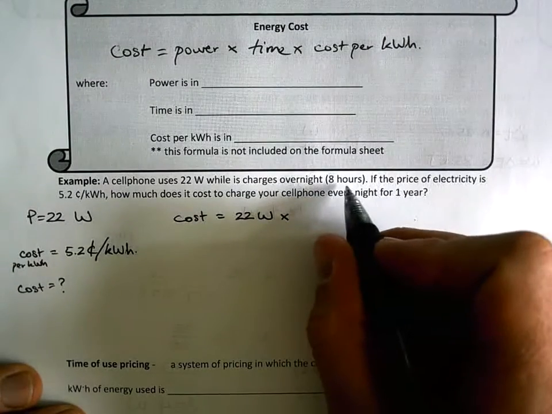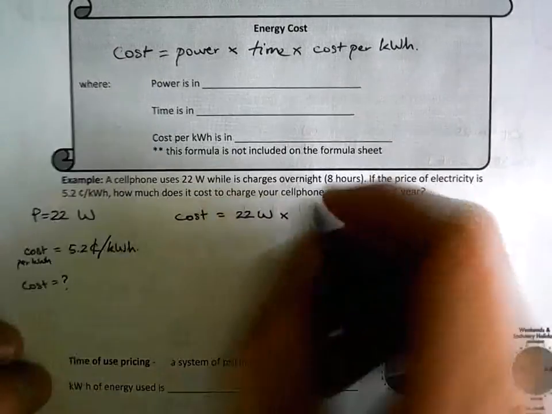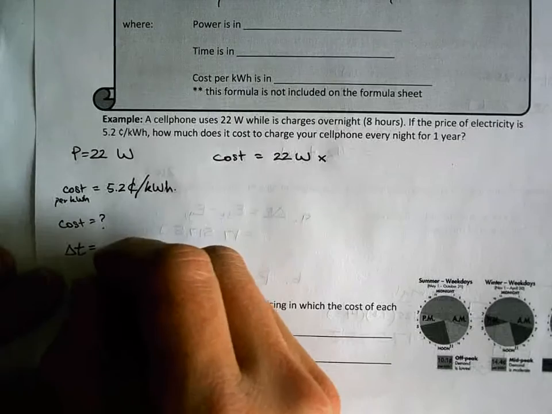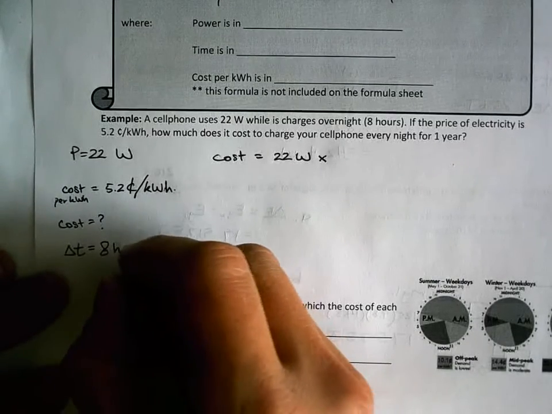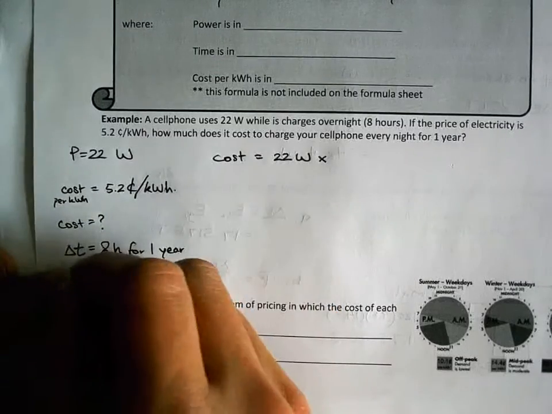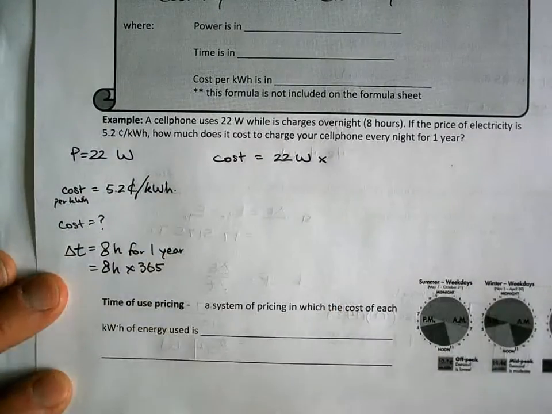Well, 8 hours for an entire year. So let's do that down here first. Delta T is equal to 8 hours for 1 year. So that's going to be 8 hours times 365 days.